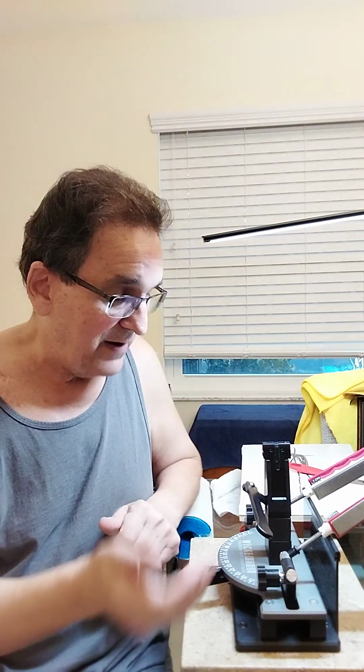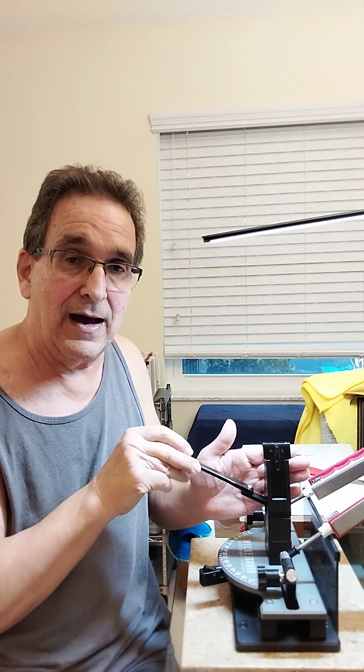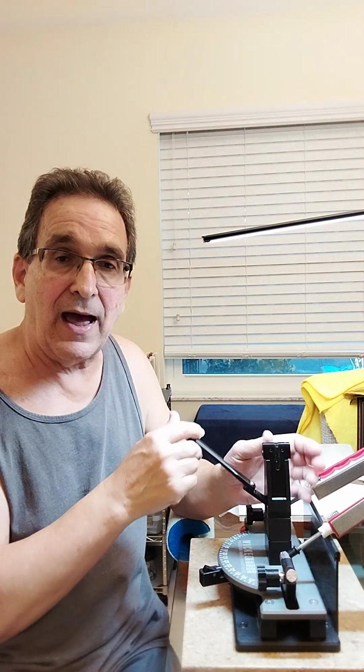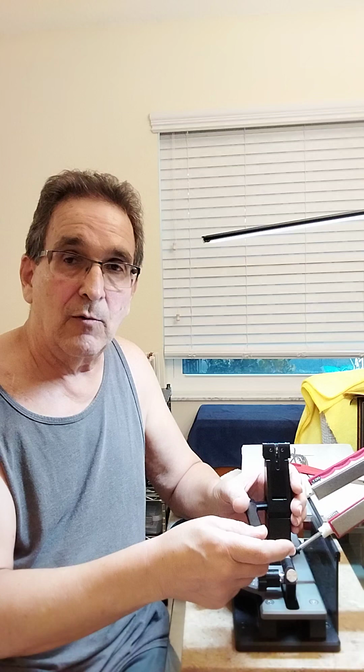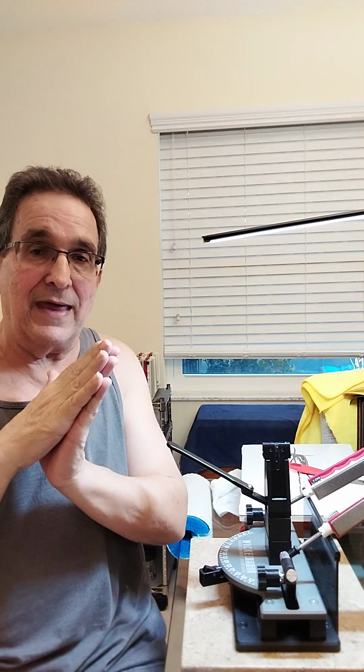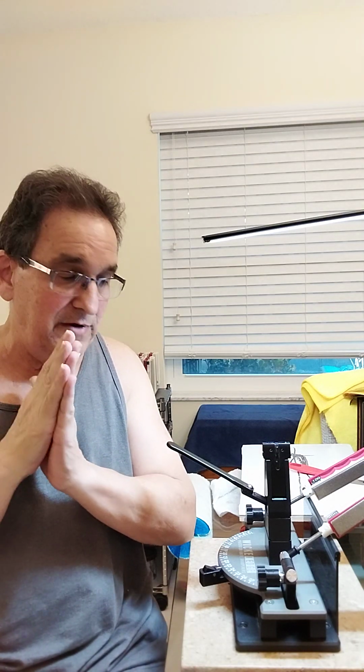Then the other aspect is whether you're using a dual cam vise or the WE130 with the old style roller cam vise, or we're using the standard vise that may physically cant your blade.